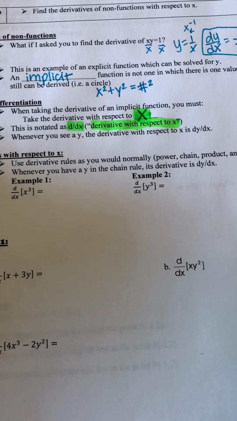All right, C, derivative with respect to x here. This is the same thing as d over dx of 4x to the third minus d over dx of 2y squared, okay? So we're taking the derivative separately, put a minus in between. All right, so let me show you this again.